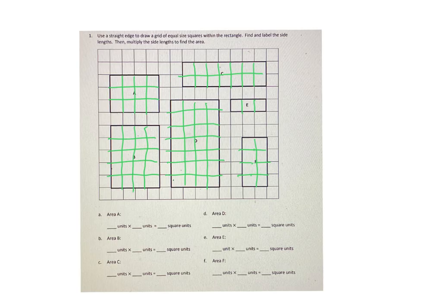Okay, let's look at our first example. So it says use a straight edge to draw. Obviously, you can see I did not do that, so I already broke the first rule of this question. To draw a grid of equal-sized squares with rectangle, label and find each of the lengths, then multiply to find the area. So we're going to do all of these in one big swoop. So let's look at shape A over here. So I'm going to circle whatever shape we're doing. We're going to circle this one first. We're going to be doing A.